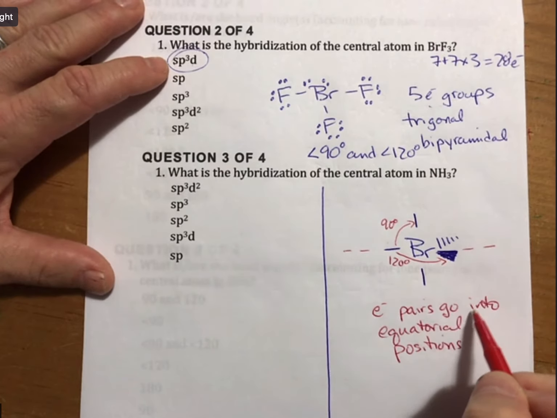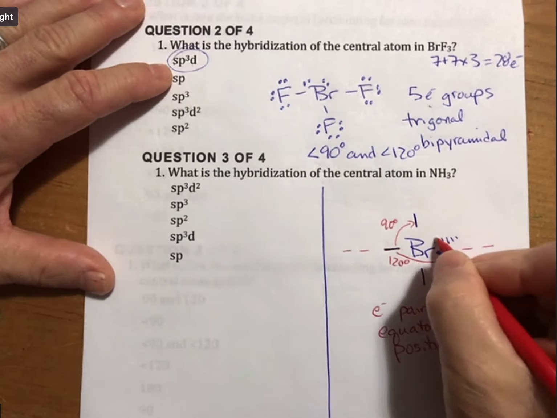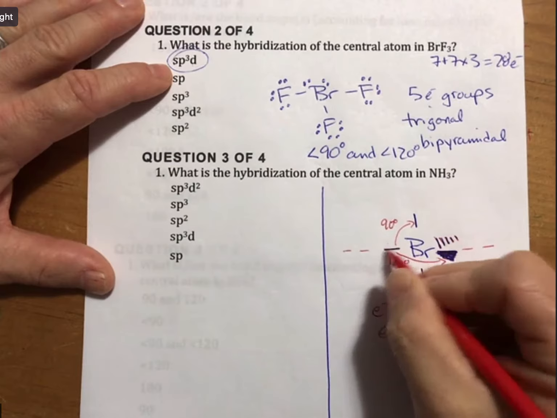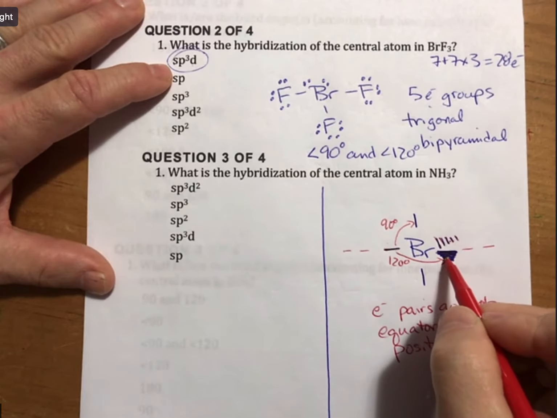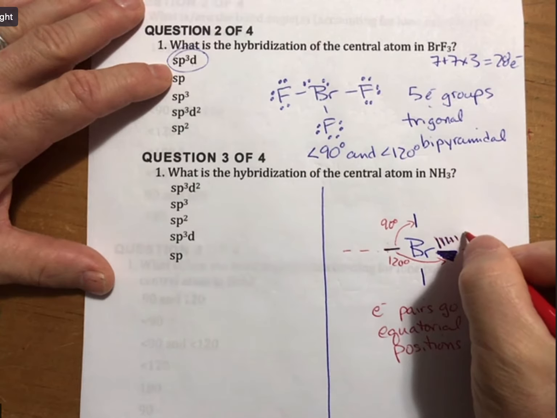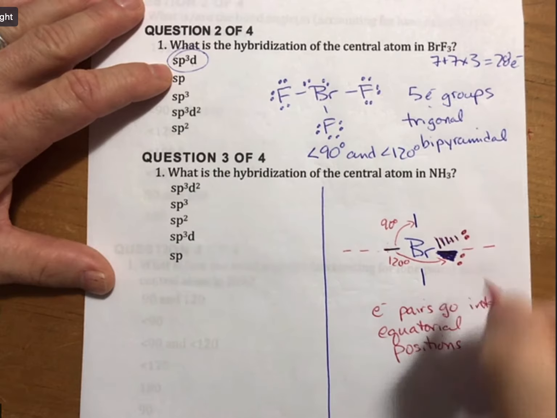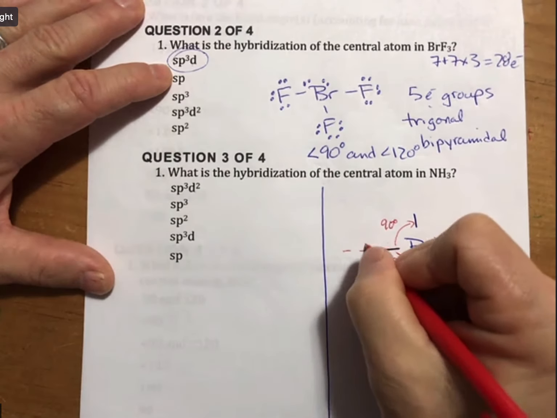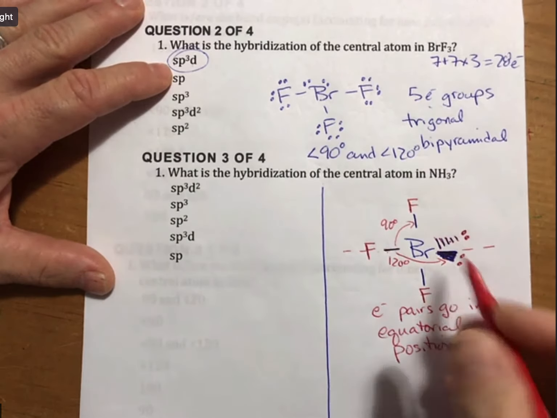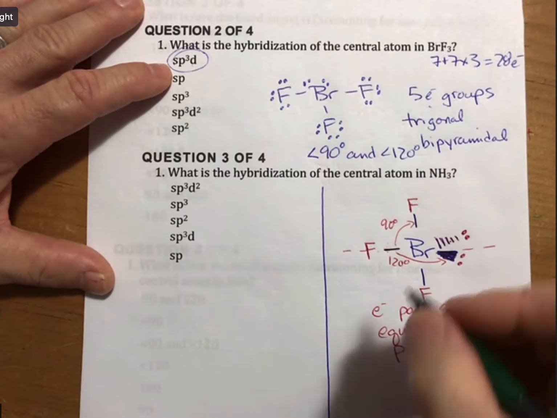Now the electron pairs go into these 1, 2, 3 equatorial positions, all 3 of them. It doesn't matter which ones. Let's put a pair of electrons there and a pair of electrons there. We'll put our fluorine, and our fluorine. And the top and bottom positions are called axial.